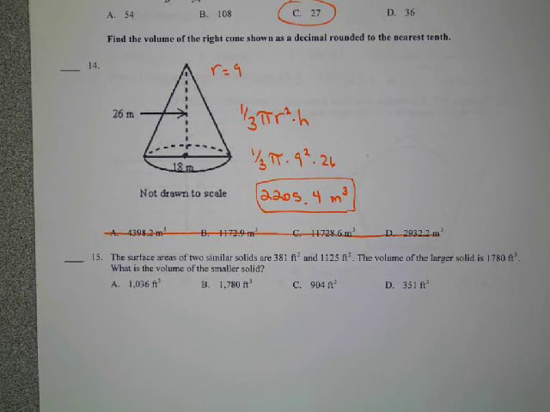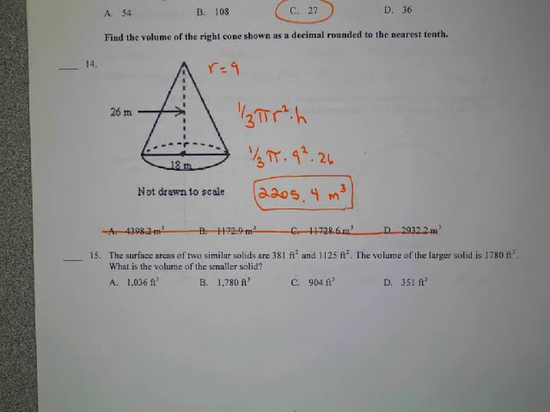So for number 15, surface area of two similar solids. We want to find the volume of the larger or the smaller solid. So first thing we're going to do is do the square root.